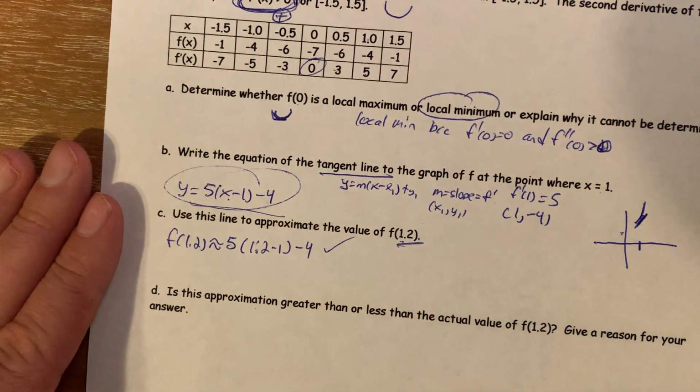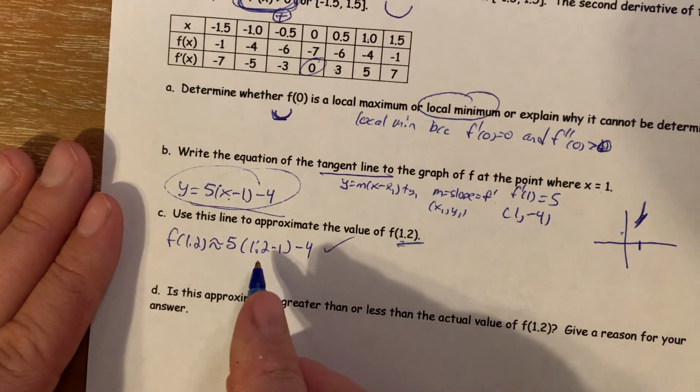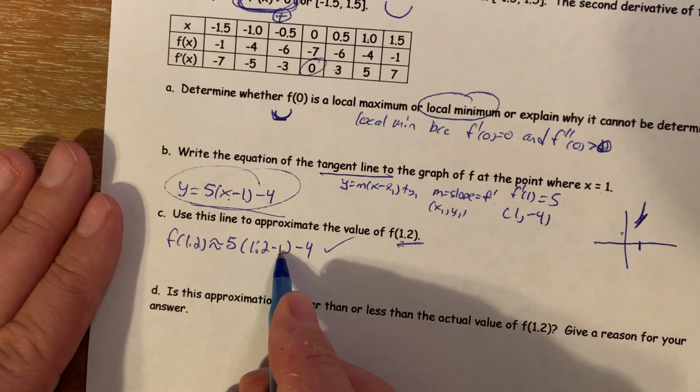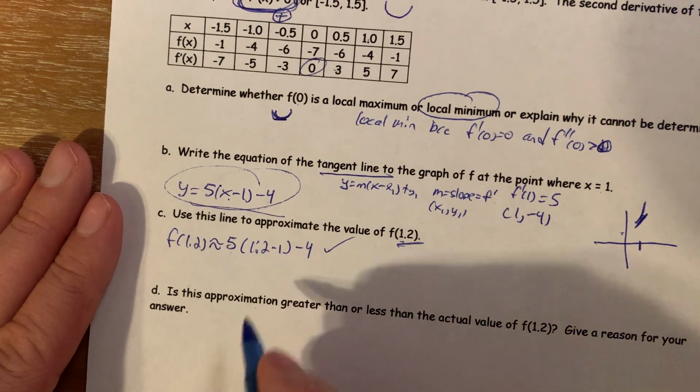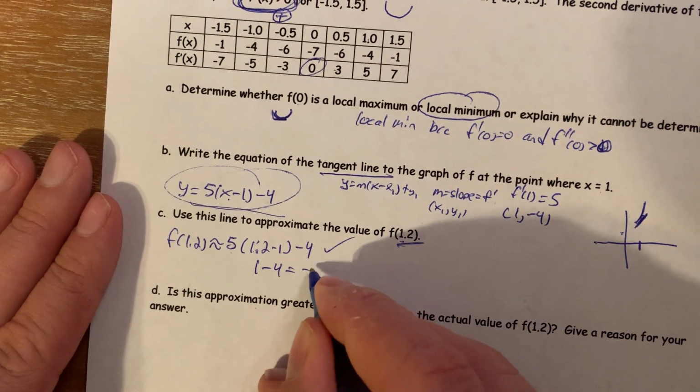This is a fine way to keep your answer for the AP exam. You don't have to simplify, but if you wanted to, you could do 1.2 minus 1 is 0.2, 5 times 0.2 is 1, 1 minus 4 is -3.